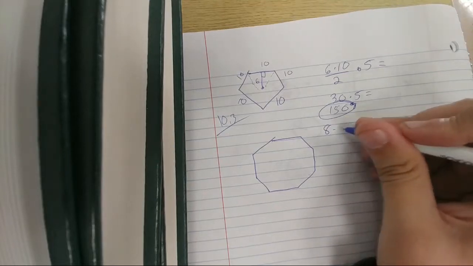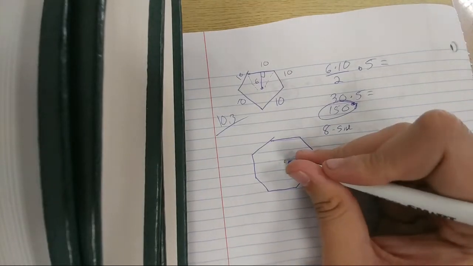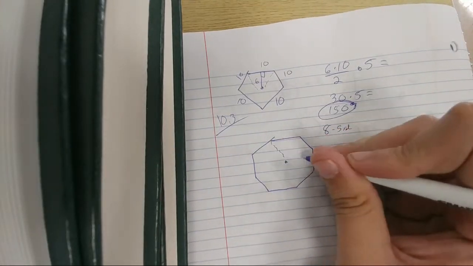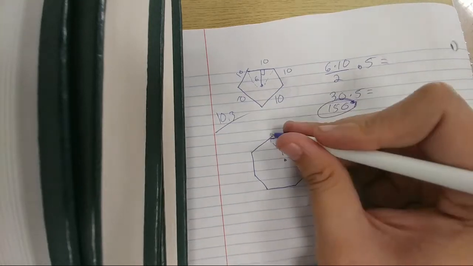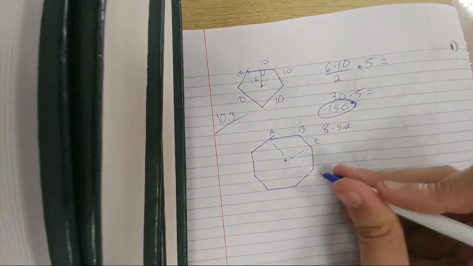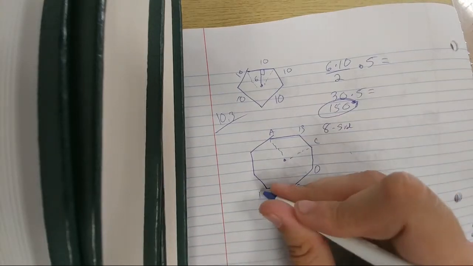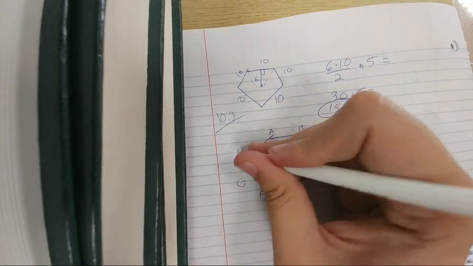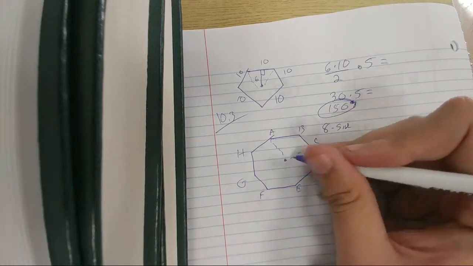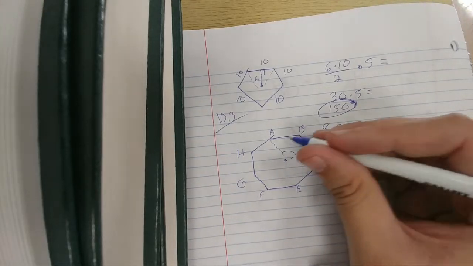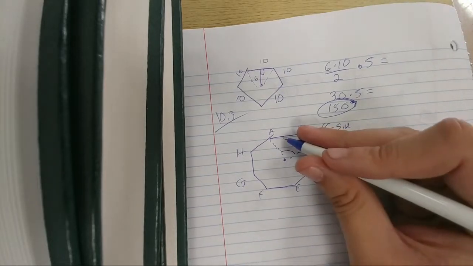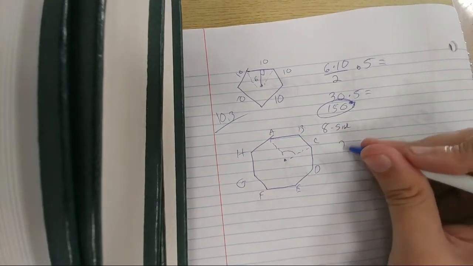Octagon, 8-sided. So I have my center point here. And let's say I want to go from here to here. So that's A, B, C, D, E, F, G, H. So from A to C, I want to know how big this angle is. Well, first I count how many sides I have selected. So I have AB and BC, so that's 2 sides.